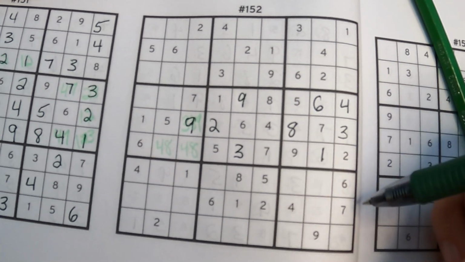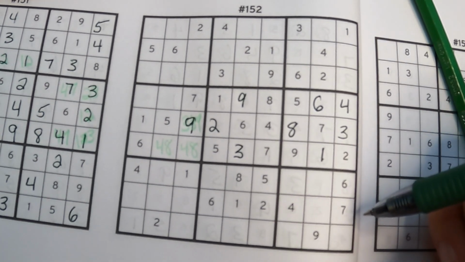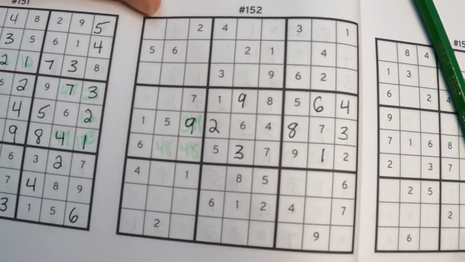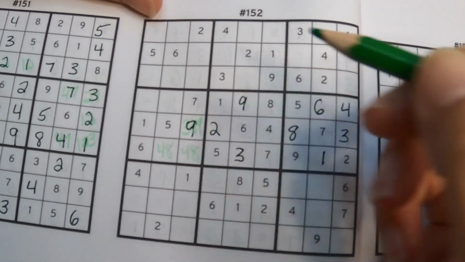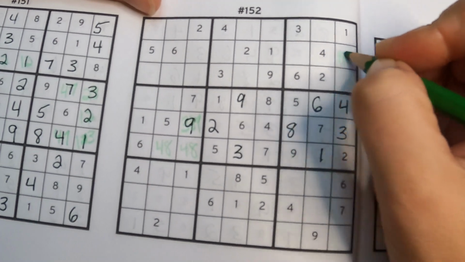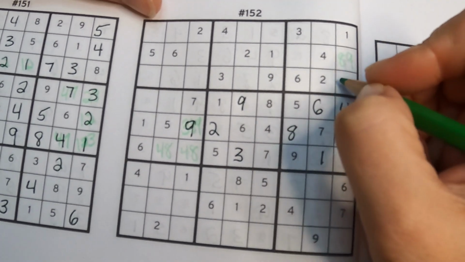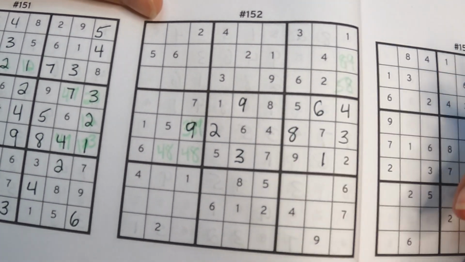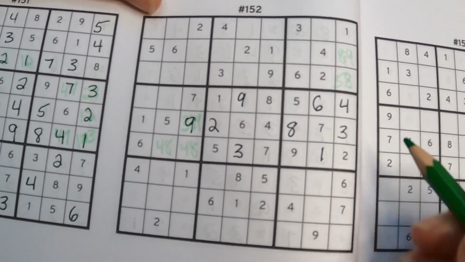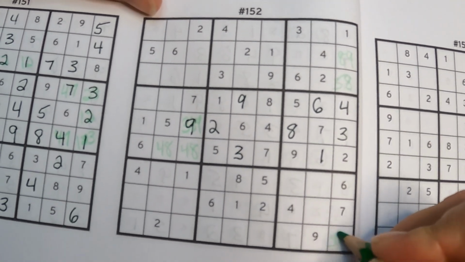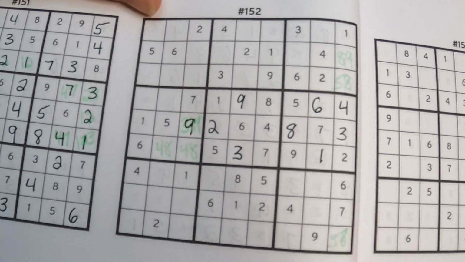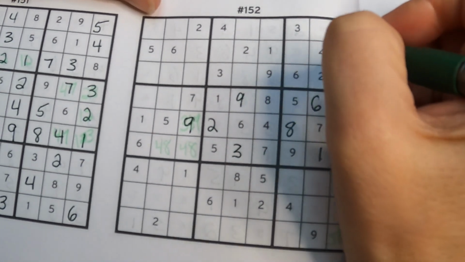For this column then, we're missing 5, 8, and 9. We've got a 5 there. So 8, 9, a 9 there. So 5, 8, and a 9 here. So 5, 8, and that means our 9 has to be here.